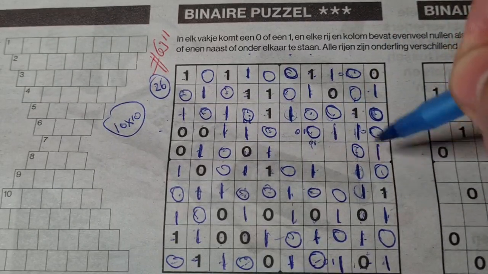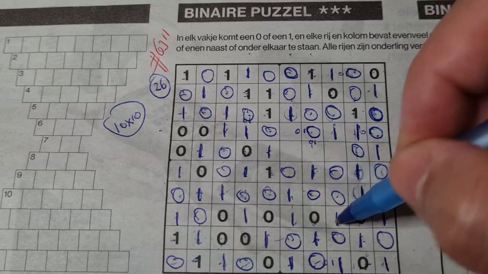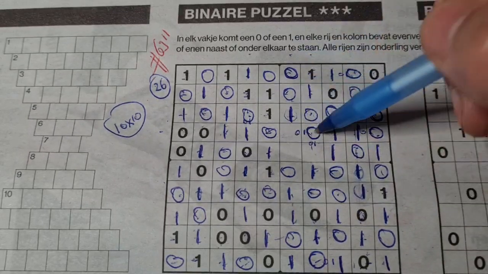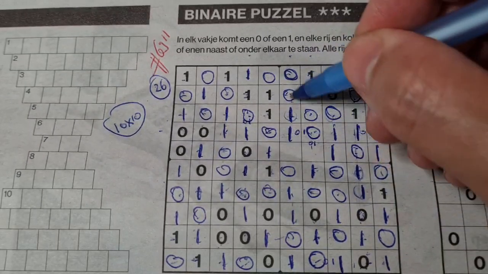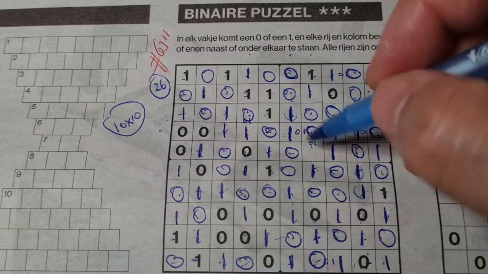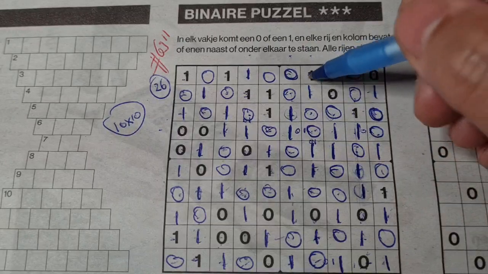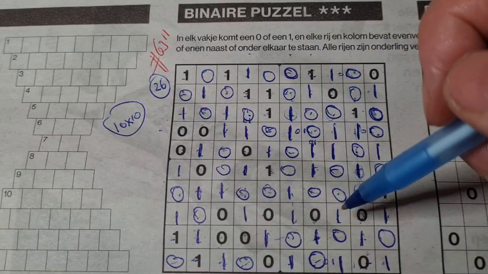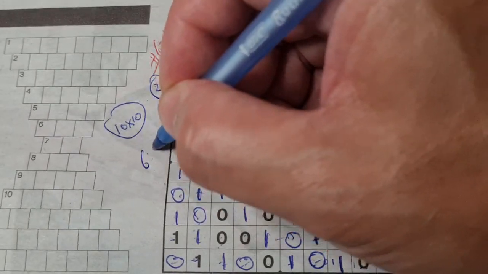Between two zeros comes a one. Between two ones comes a zero. Double zero, here 1, there 1. Between two zeros comes a one. Double 1, here no, there no. We have here 1, 2, 3, 4, 5 zeros, so the rest are ones. Double check. 1, 2, 3, 4, 5. Correct. Finished in 6 minutes.